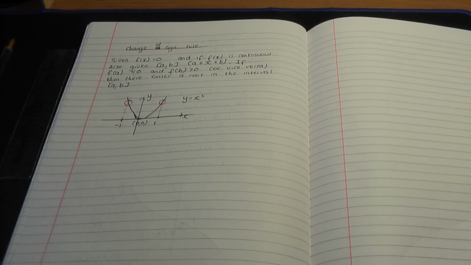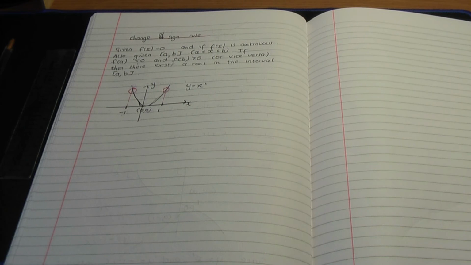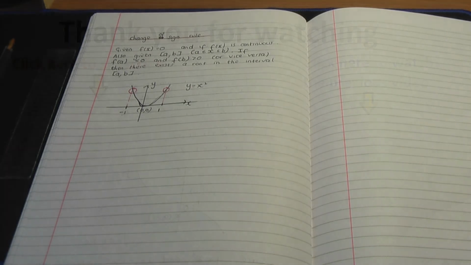So that completes this video on the change of sign rule. In the next video, I'll go through some examples showing you how this change of sign rule works.